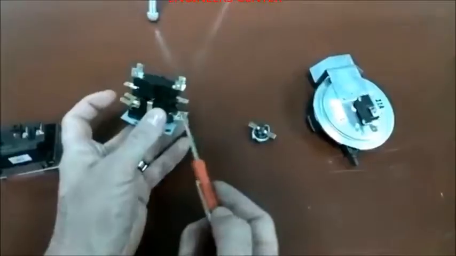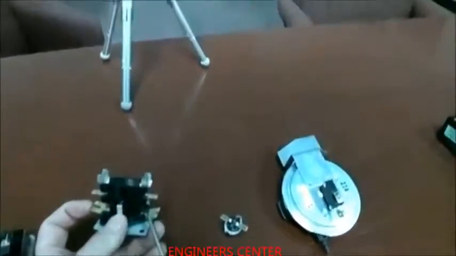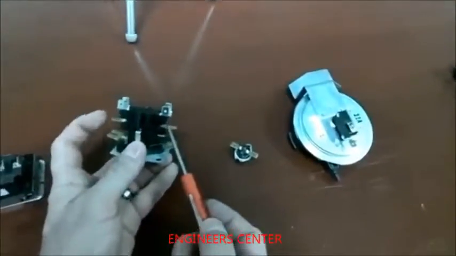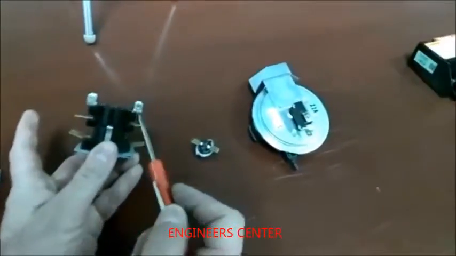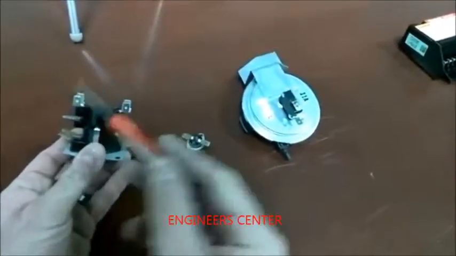Same here. We have another time delay relay, a double stack sequencer. And so you give 24 volts to the bottom here, and the disk starts warming, and after a second, this one will close to here, so that one will close to there, and then after another second, that one will close to there.